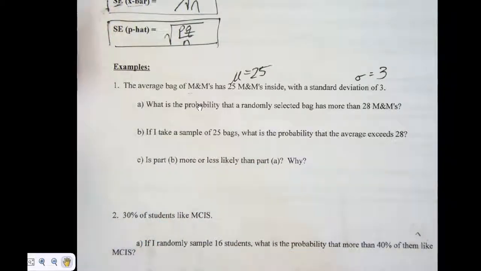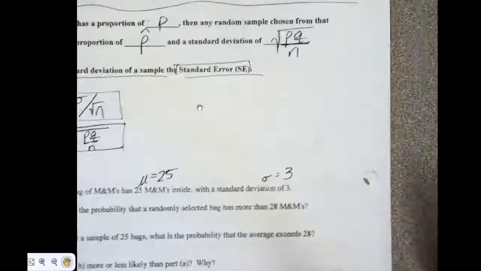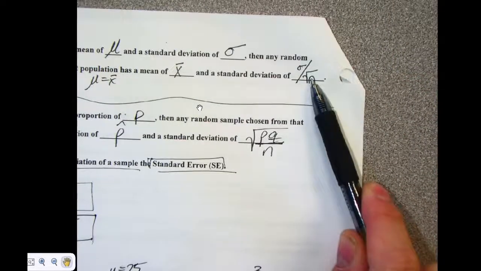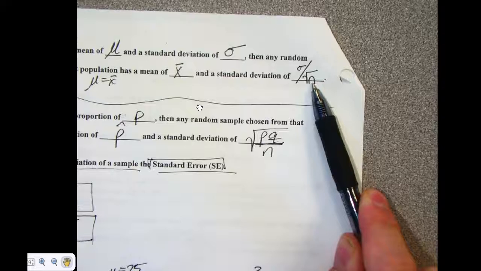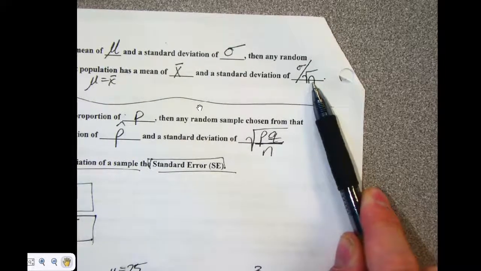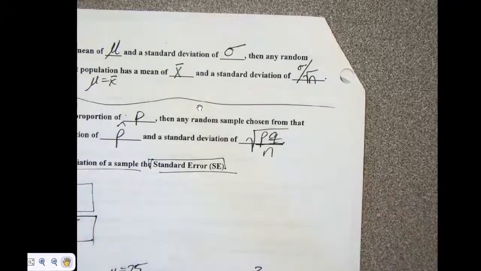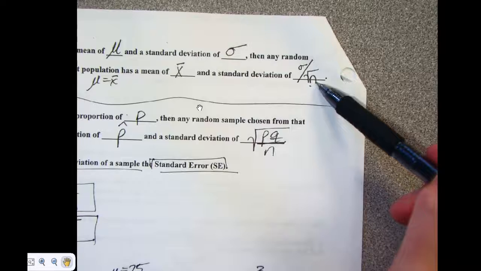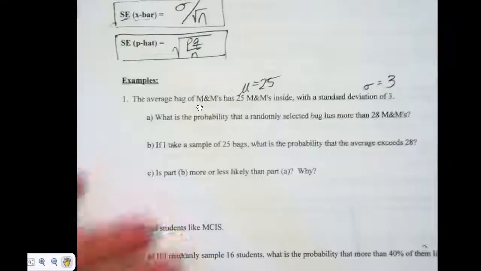So there's 2 things that are going to happen here. I'm either taking 1, which you could look at as a sample size of 1. Like if you take a sample size of 1, what would happen to the standard deviation? If your n is 1, does it change the standard deviation? No, you divide by the square root of 1, right? So you can actually look at every single problem we do in here as a sample. A sample of 1 would be one way you could look at it.